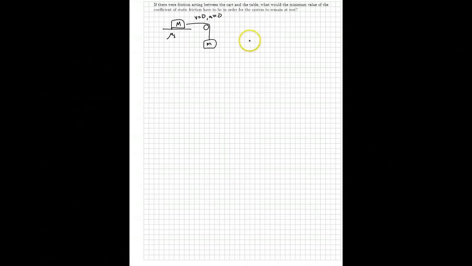Okay, so we'll draw free body diagrams for big M. There's a normal up from the table. It's also interacting with the earth, big Mg. It's being pulled to the right by the rope, so a tension, and it's not sliding because there is static friction. So I'm going to call that F sub s. I'm going to call right and up positive.